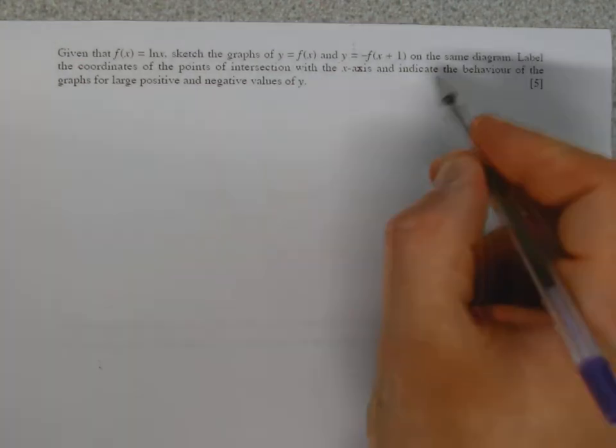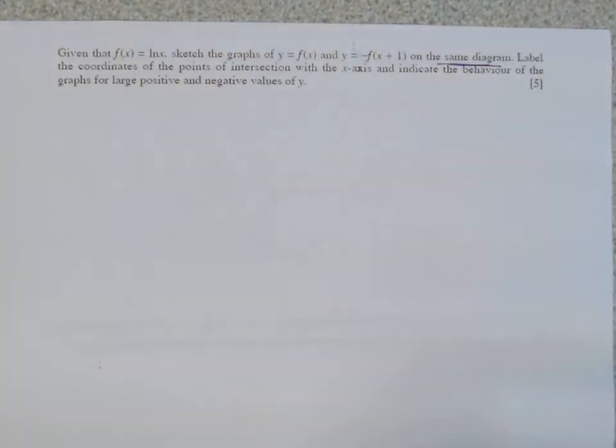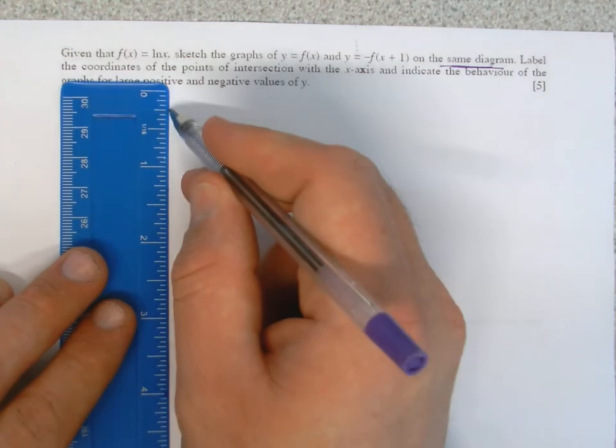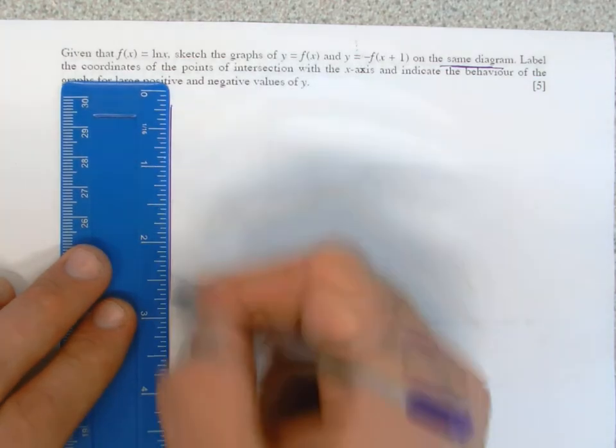Okay, now notice here that it does say they want them on the same diagram. Now there's nothing wrong with drawing multiple diagrams, all right? I would advise that, but once you finish, you need to get it all on the same diagram. So let me just show you.